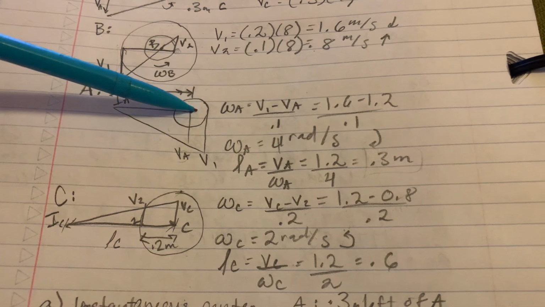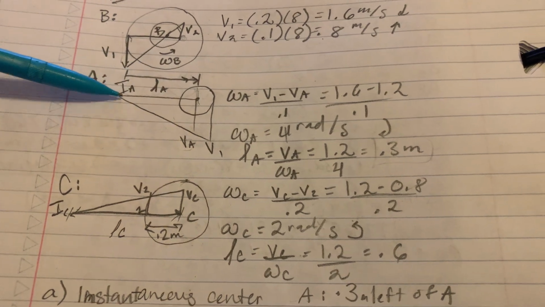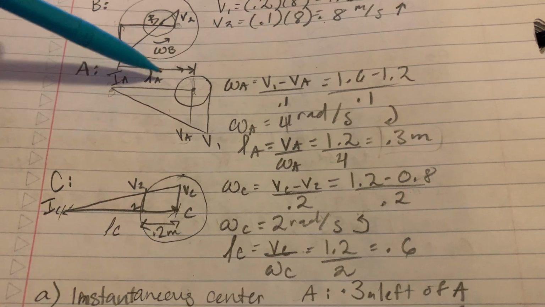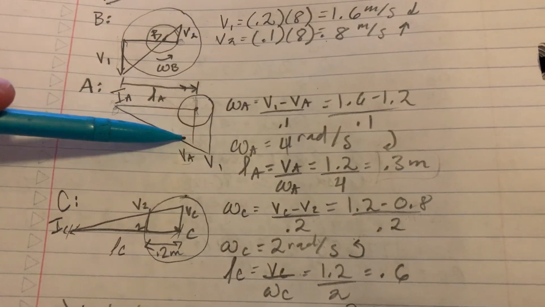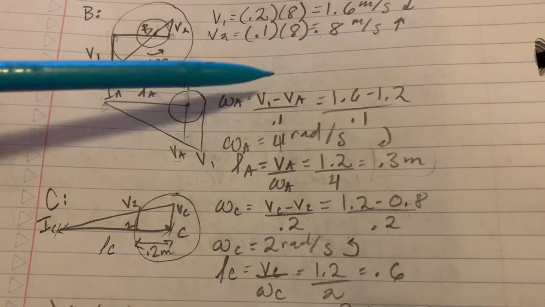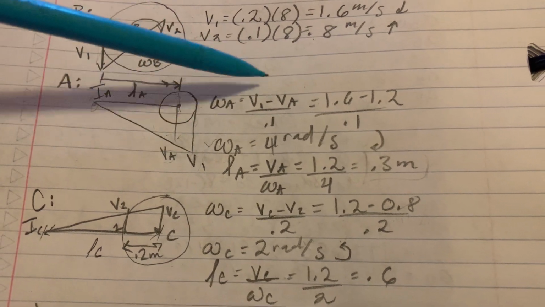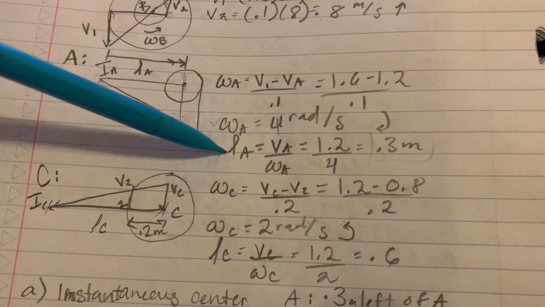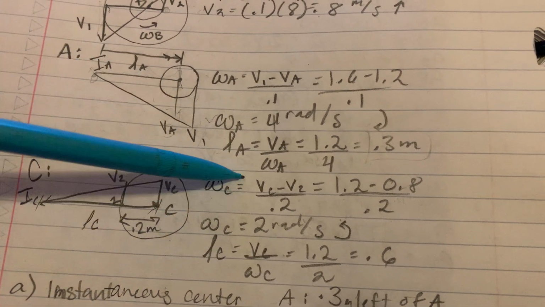Similarly at A, we are going off the center of the gear, but we instead have to go to an additional point I, A, and we have to figure out what the length to that is. Since we already know what V1 is, we can figure out the angular velocity at A, since these are all knowns. So it's 4 radians per second, and then the length is just VA over the angular velocity.